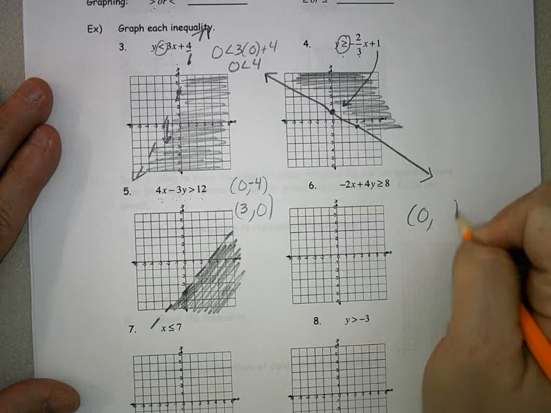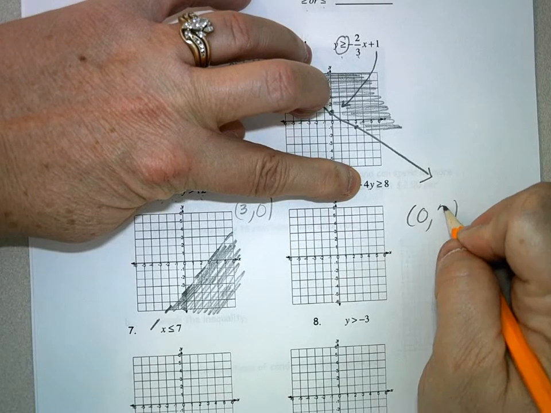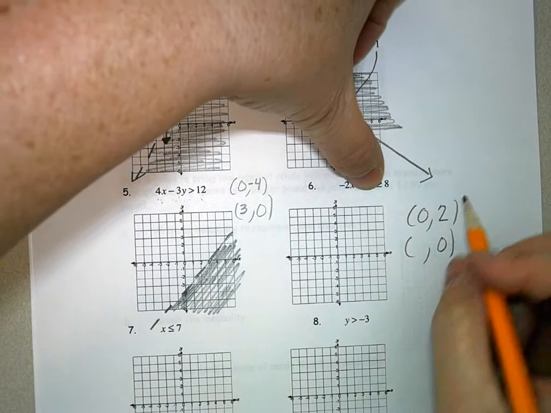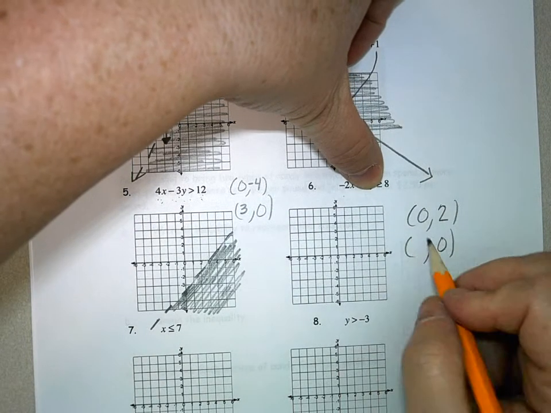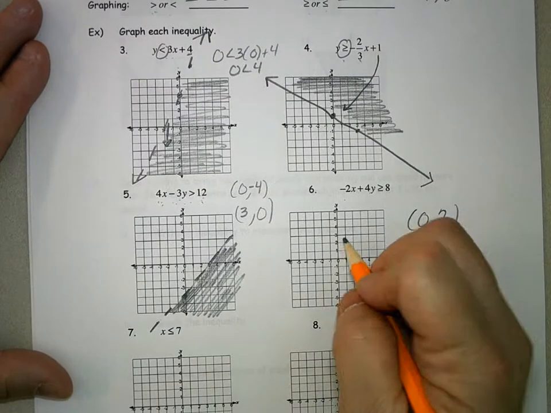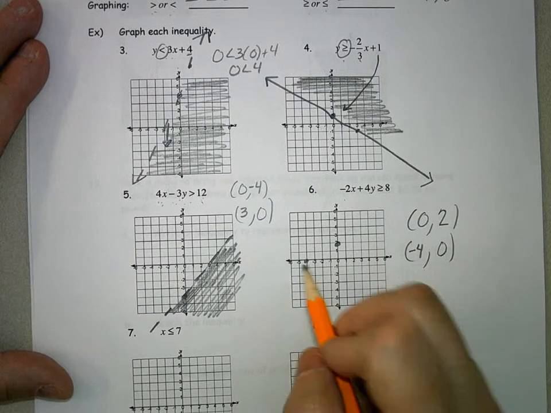Number 6, if x is 0, 8 divided by 4 is 2. If y is 0, 8 divided by negative 2 is negative 4. (0, 2), (-4, 0).